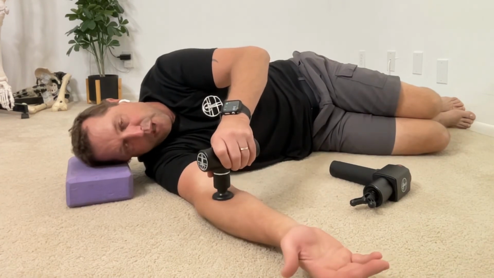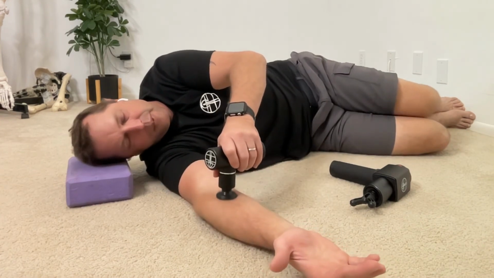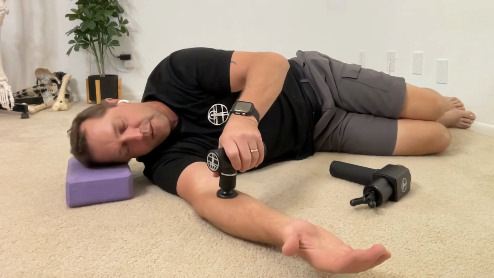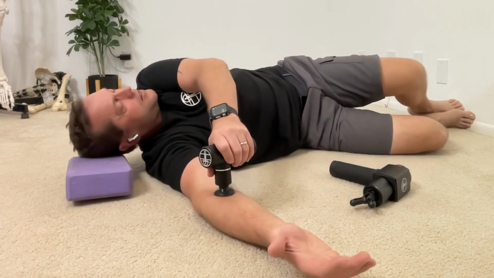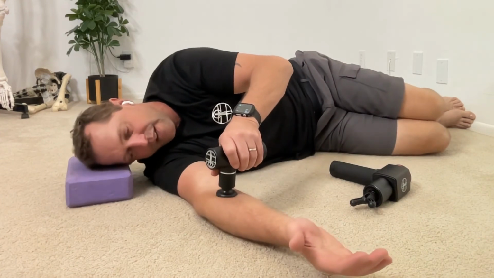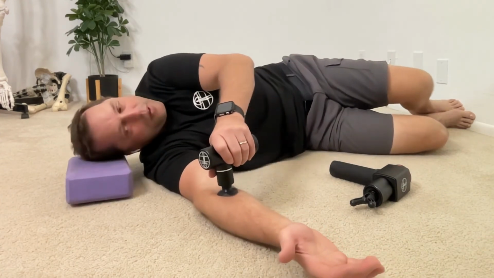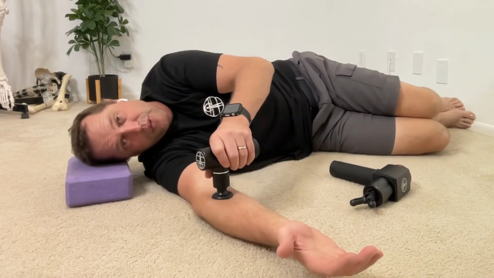Then go below the joint as well. So again, palm up, move some rotation. So I'm moving my rib cage and my shoulder. That's having a direct fascial connection effect to the lower forearm while you're in this position.